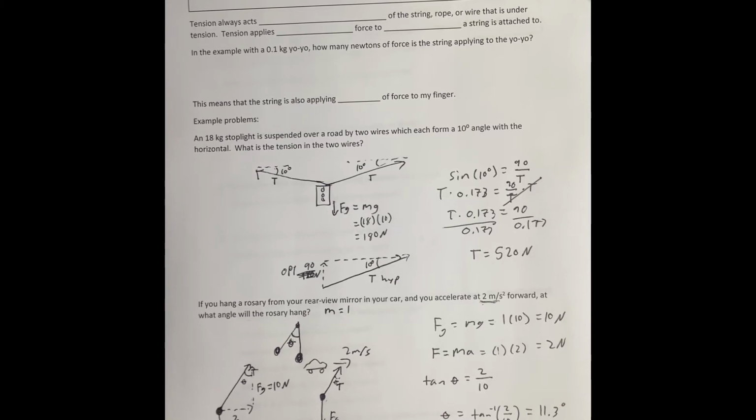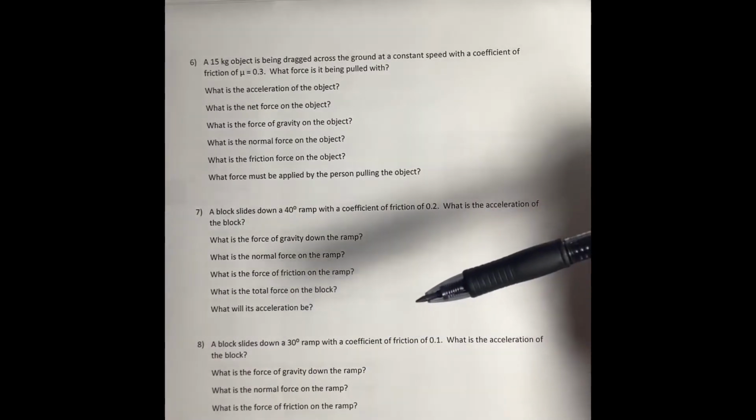Now I'm going to move on to a couple of the example problems in the homework packet, and you should be good to go: 6, 16, and 17. I'm going to go through number 7 because it has to do with some math that we did in our last class when we were talking about constraints. The biggest thing from that was we figured out that the pull of something on a ramp is going to be mg sine theta down the ramp, and the normal force on a ramp is going to be mg cosine theta.